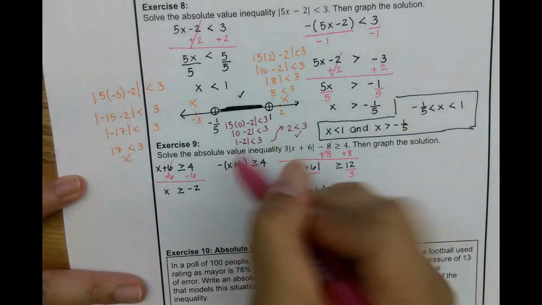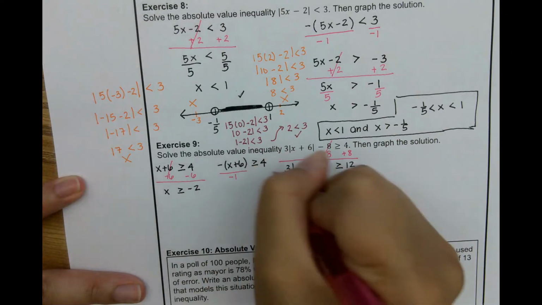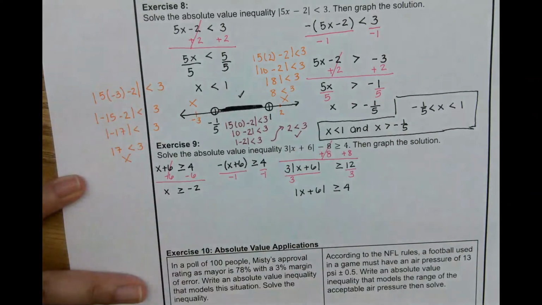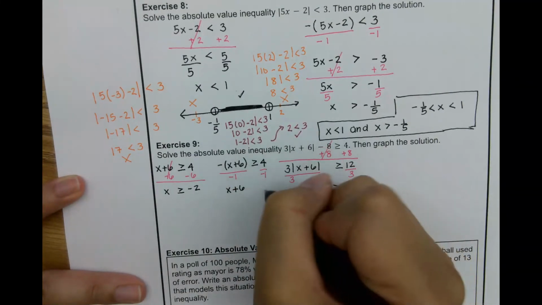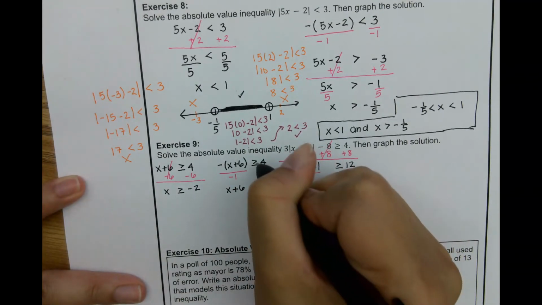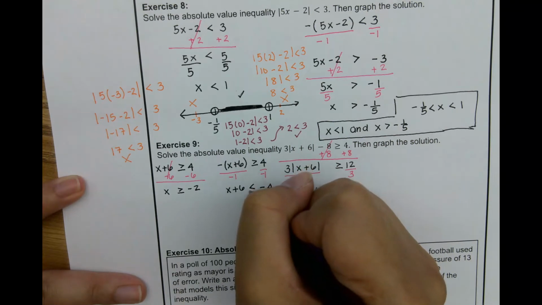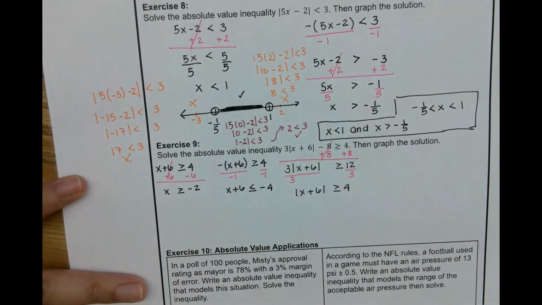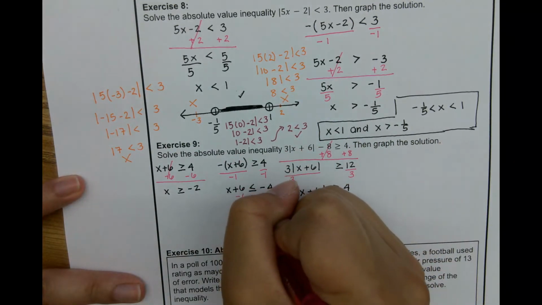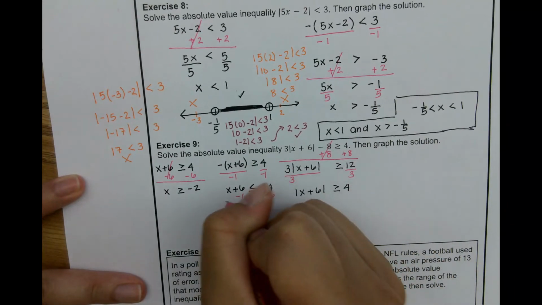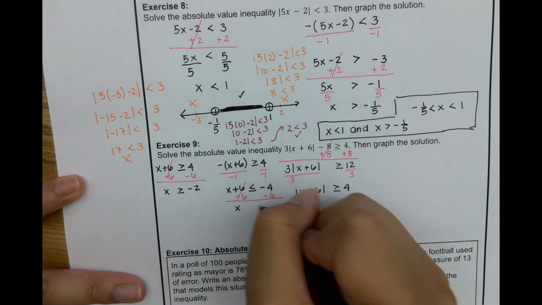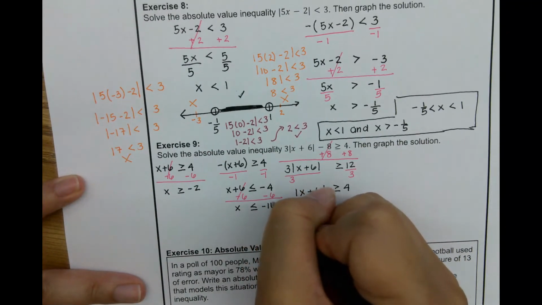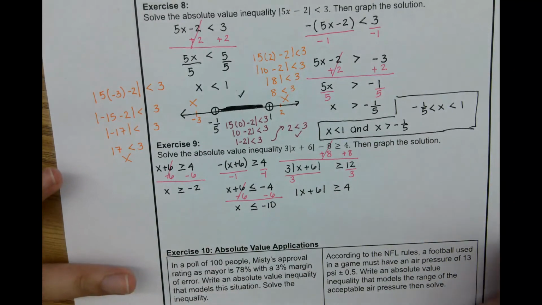Get rid of the negative here by dividing by negative 1. So I have x plus 6 now. 4 divided by negative 1 is negative 4. And because I divided by a negative, I'm going to flip that sign. Now I just need to get rid of the plus 6 by subtracting 6 on both sides. And so here I have x is less than or equal to negative 10. Okay. And so let's graph.